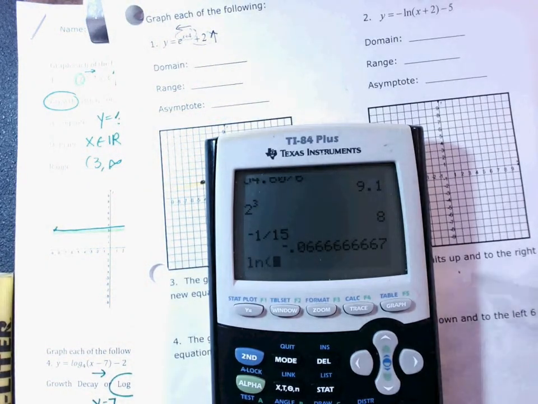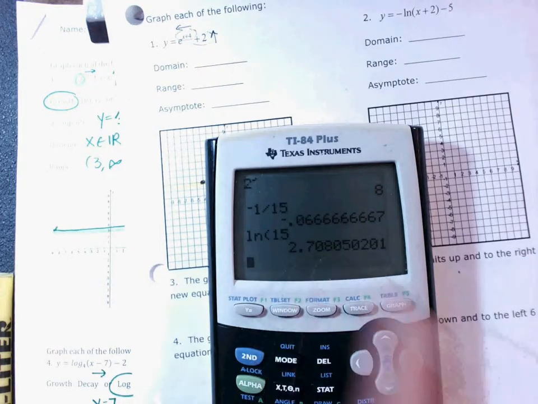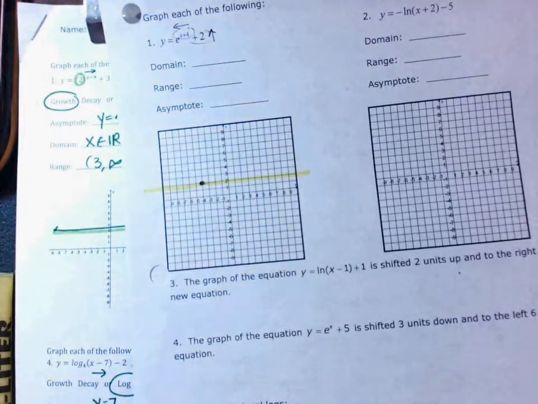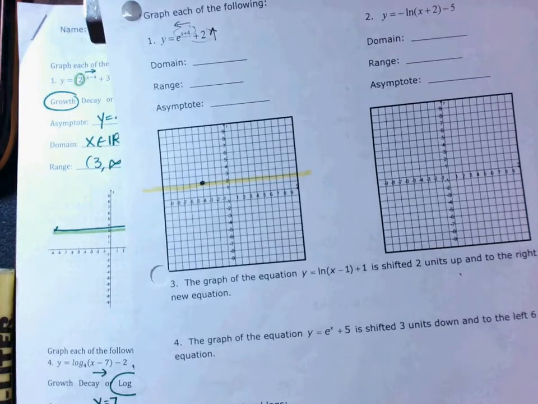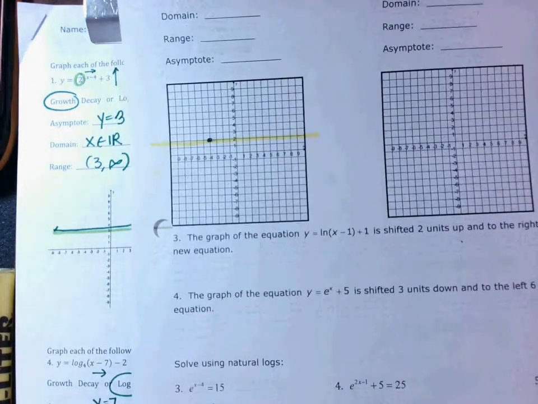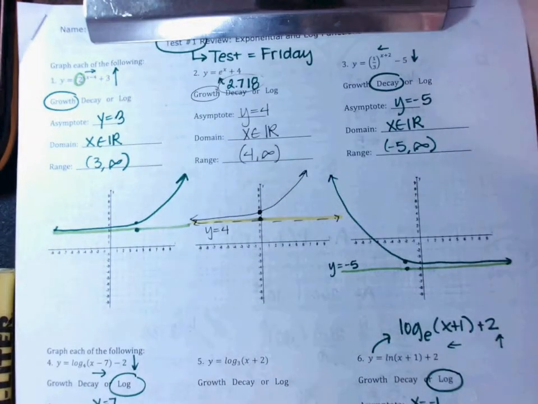Okay, and then the E's, and then 15. So it'd be 2.708, which would be 2.71. And then to get rid of the minus 4, you would add it across, yeah.